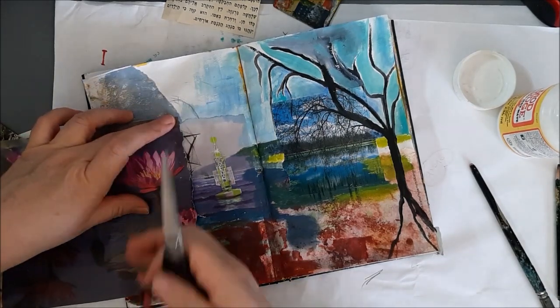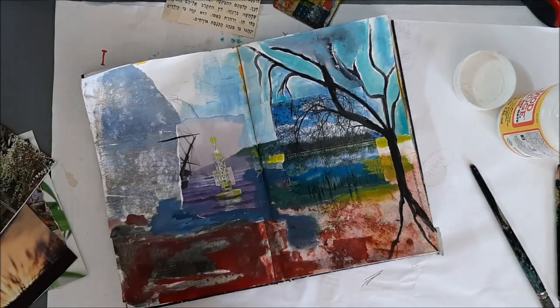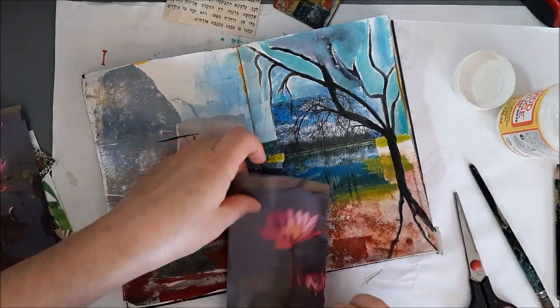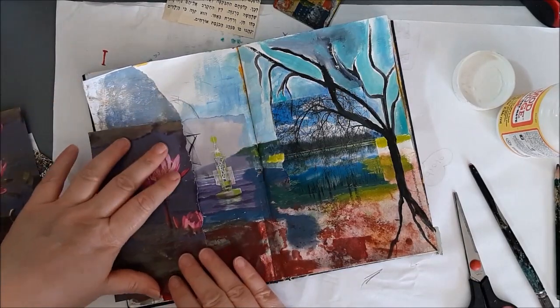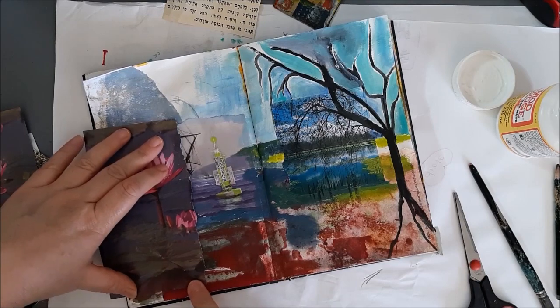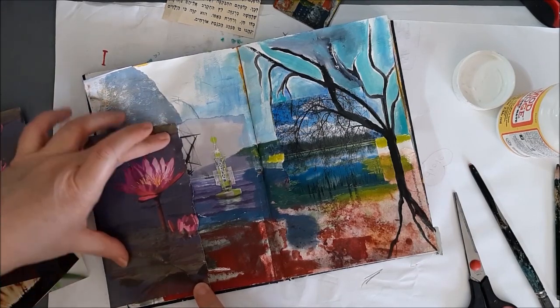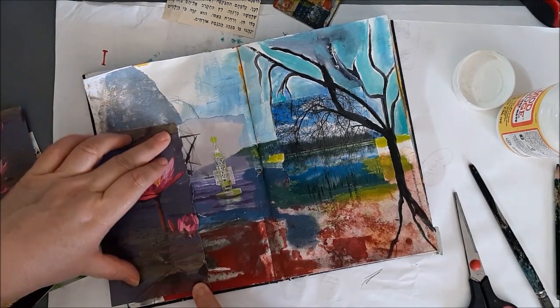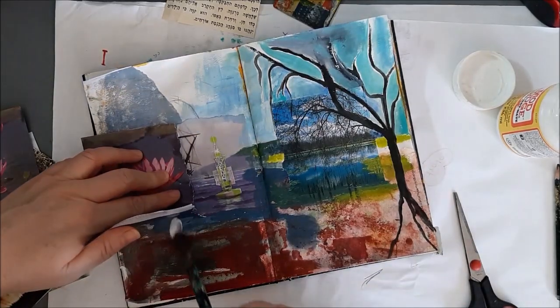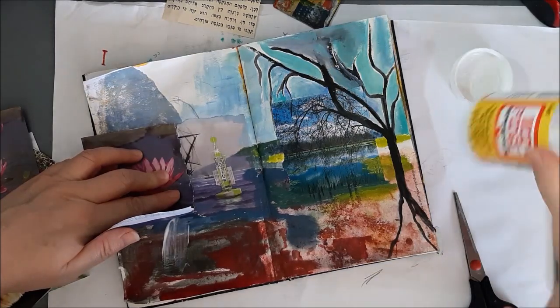Okay, let me cut it first. Yes, I like it that way. This is Mod Podge.